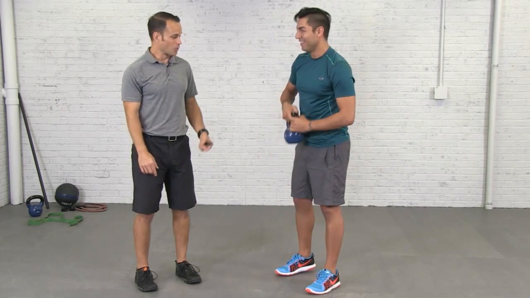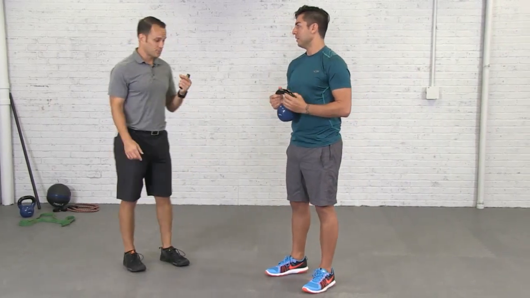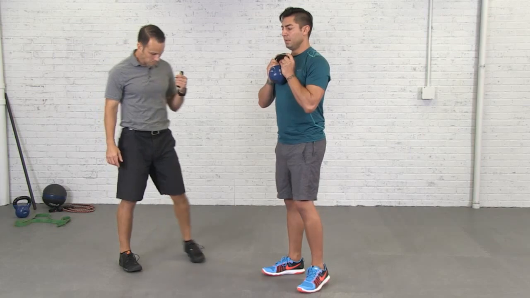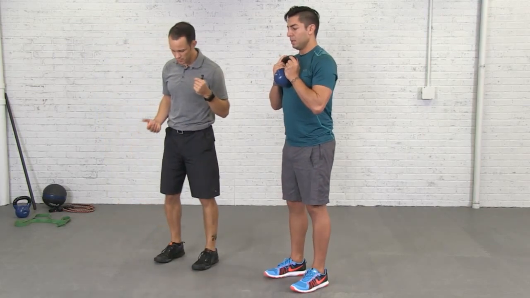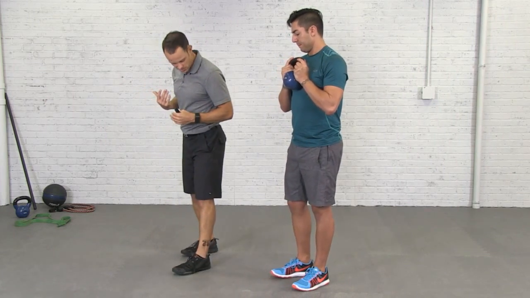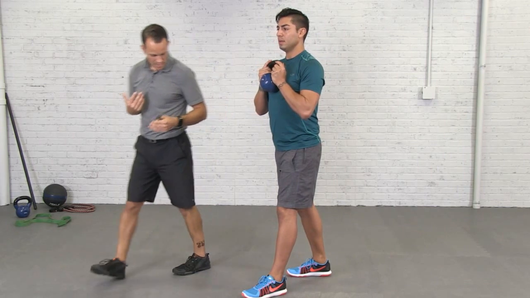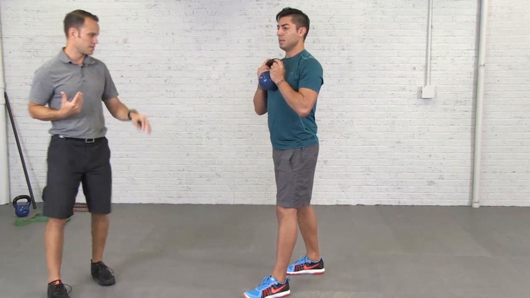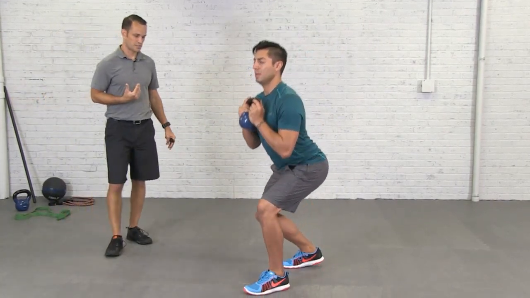Ready for that? Yeah. We're going to go with a 3D goblet squat. So 3D just means that we're going to modify this in 3 planes of motion. So that first one we're going to do is going to be sagittal plane. So let's just go a little staggered stance, all right? And I want you to keep most of your weight on that left foot. So let's go ahead and squat down there.